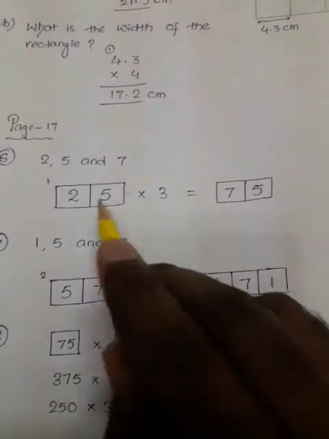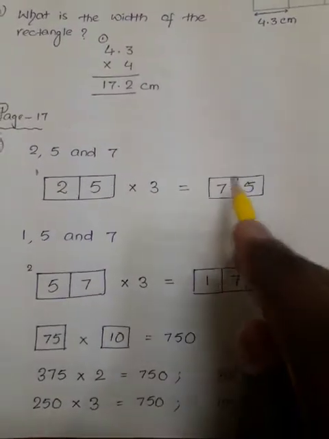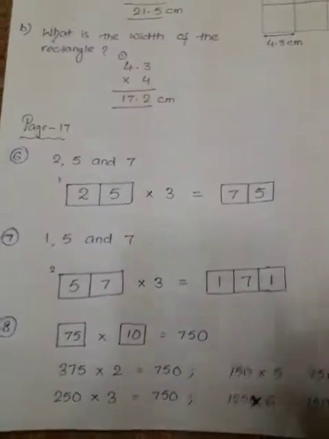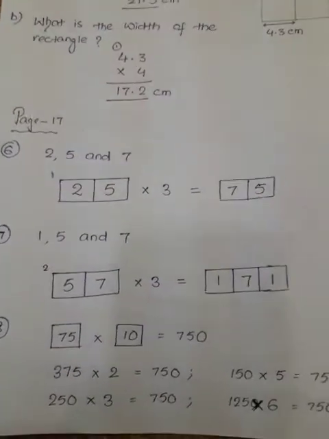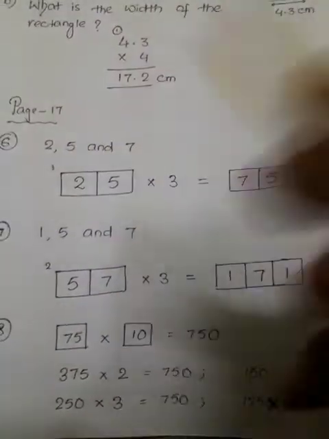So how do I understand why I should take 25? Because here there are only 2 boxes. That means I should take the smallest number here. So what is the smallest number? 25. Otherwise, if I take 27, it's bigger than that one.